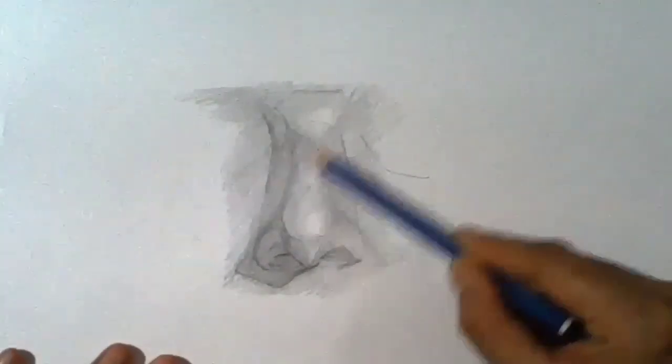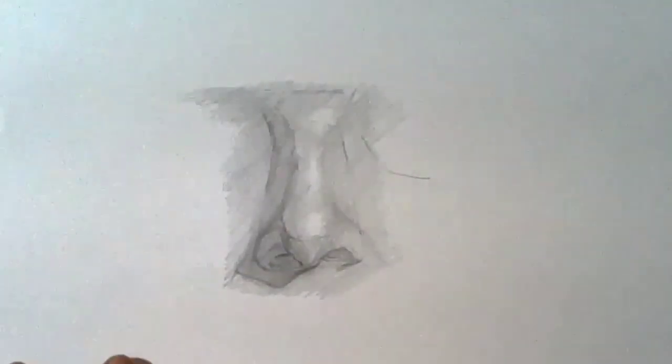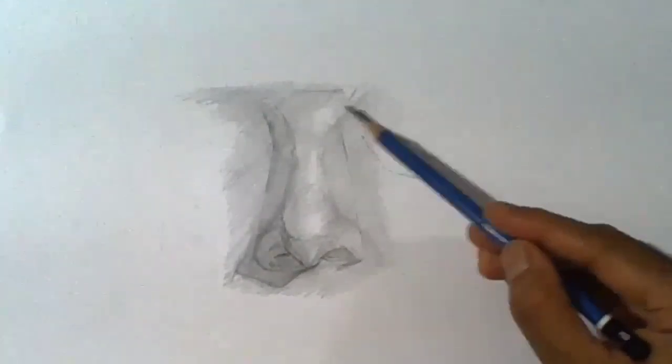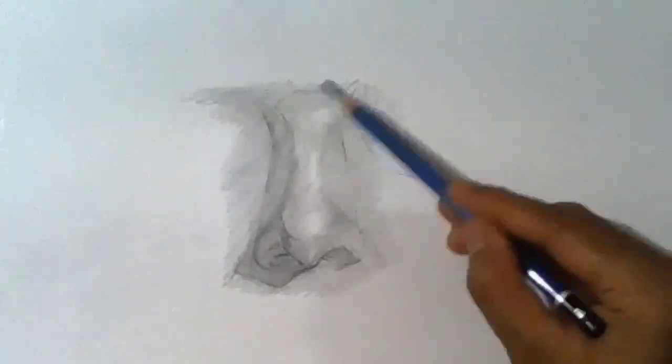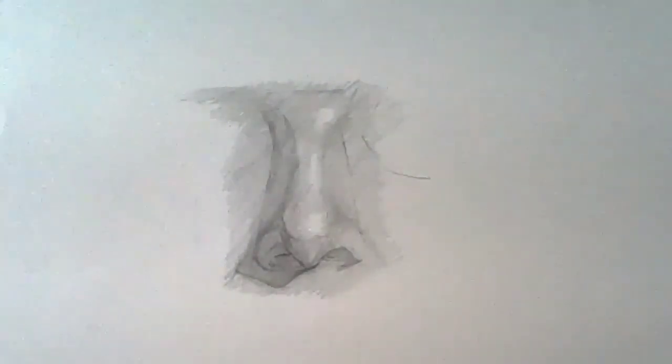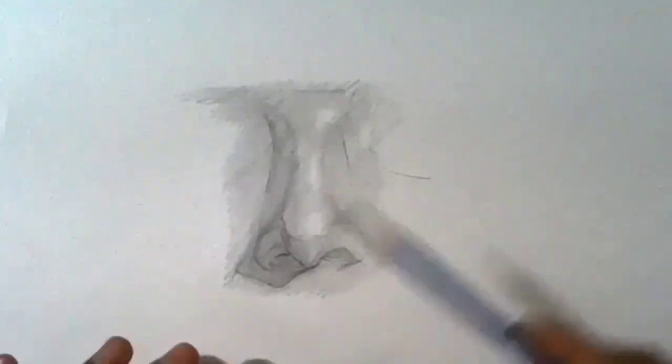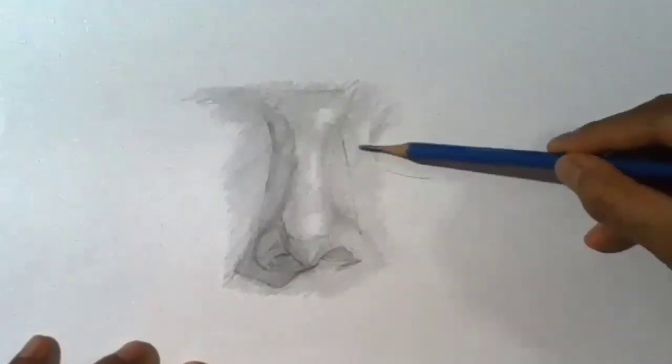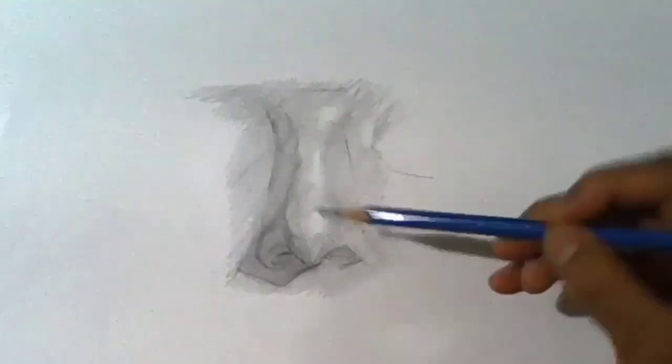I'm using an HB pencil here, and for the darker values I used 2B and 4B. A little bit of light is reflecting near the tear ducts, so that I also erased with the eraser.